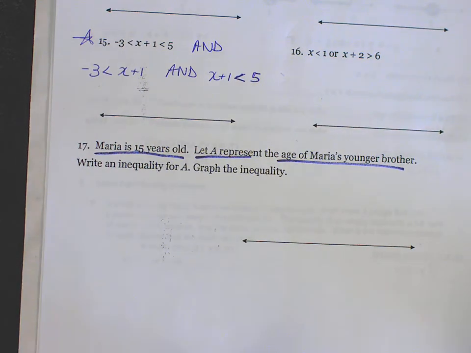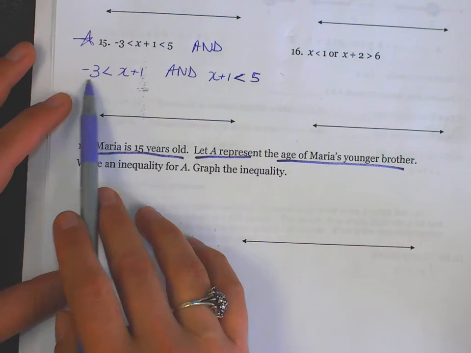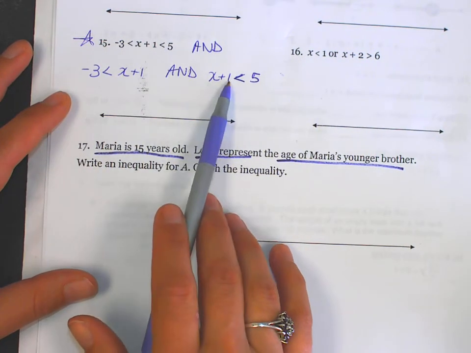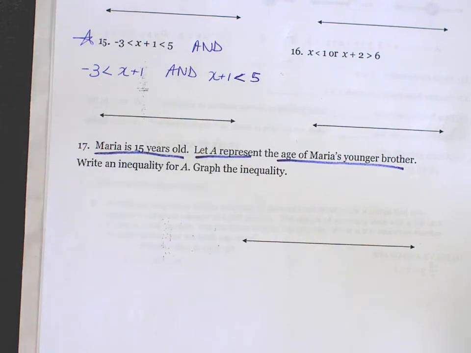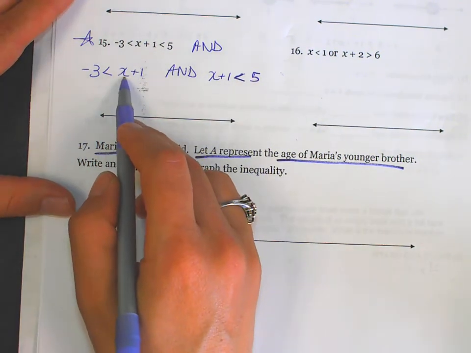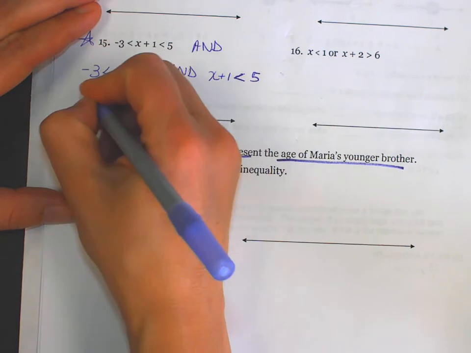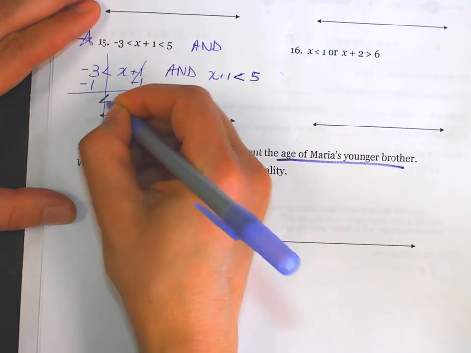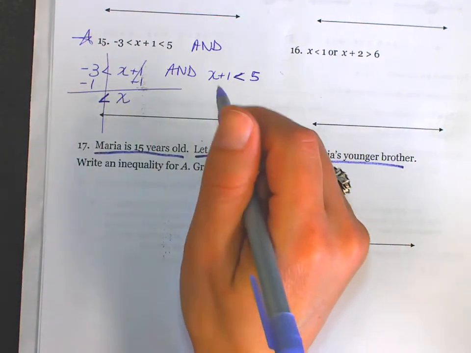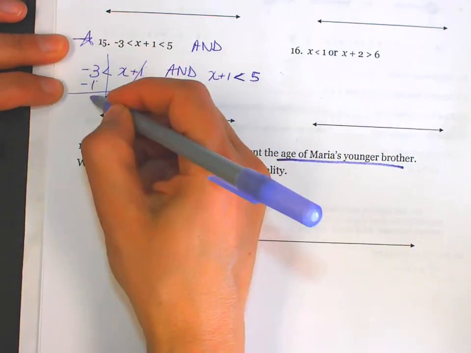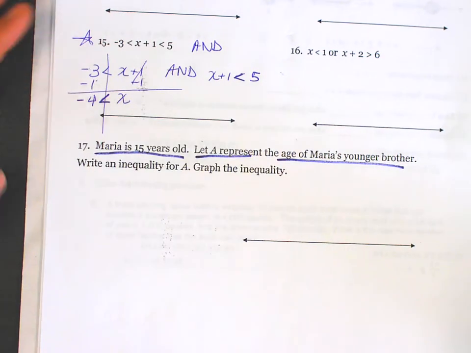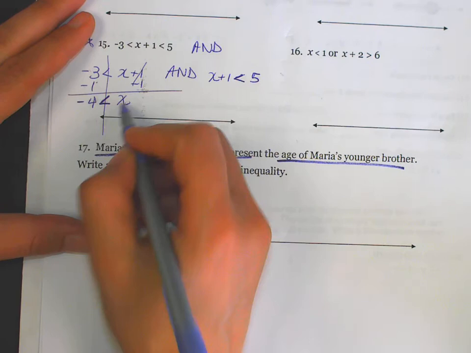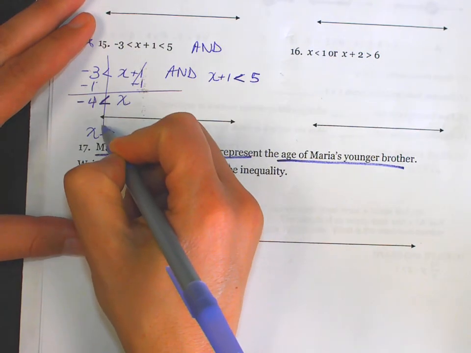So I'm going to break the two sentences apart. -3 is less than x plus 1, and x plus 1 is also less than 5. So you do two problems. I want to get x by itself, plus 1's bothering it, so I do the opposite to both sides of the inequality. Adding or subtracting does not make me change this. I keep it the same. 3 negatives with 1 negative make 4 negatives. X is not on the left, so I'm going to rewrite it. -4 is less than x, just like x is greater than -4.